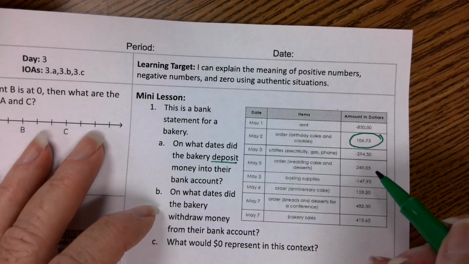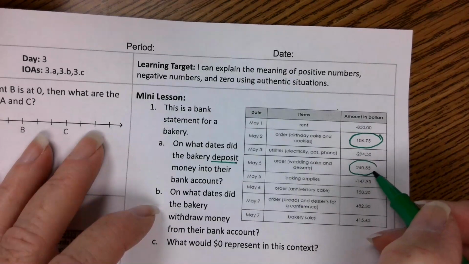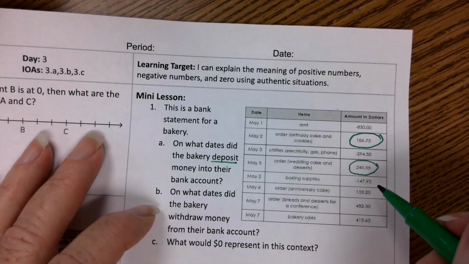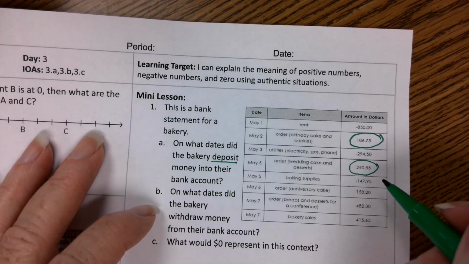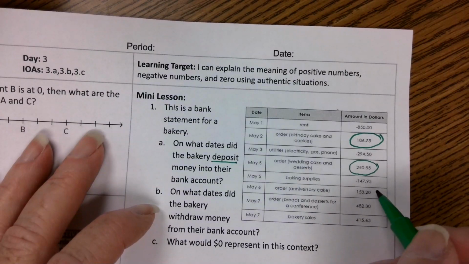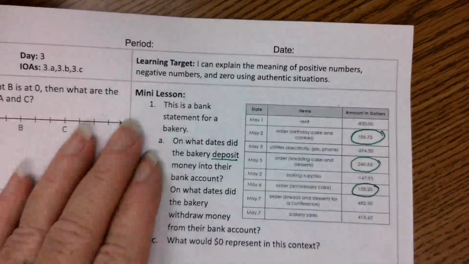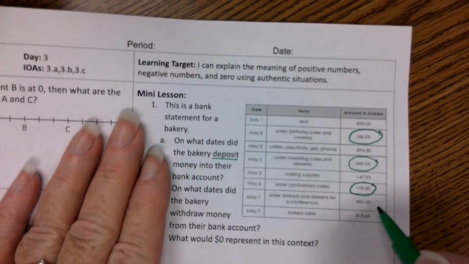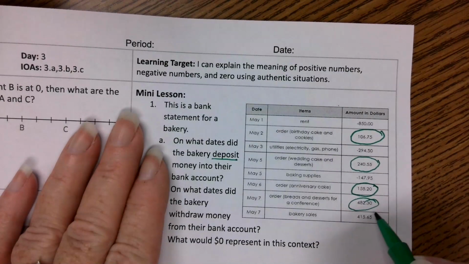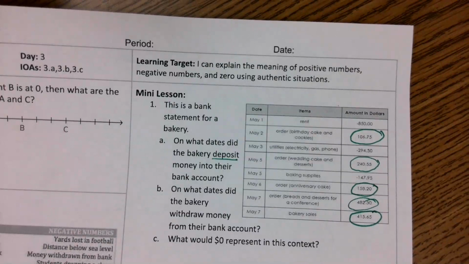Order, so somebody orders a wedding cake and desserts. Great, that's more money coming into my business. Baking supplies, no, I got to pay for the flour and sugar and all of that, so that's not something that's coming in, it's going out. And another order, great, it's an anniversary cake this time, so that's great. That, again, that's money coming in. Oh, look, and then we also have another order, and then just general sales in my bakery, and so that's really money coming in too, right?